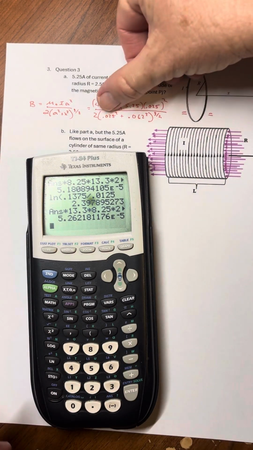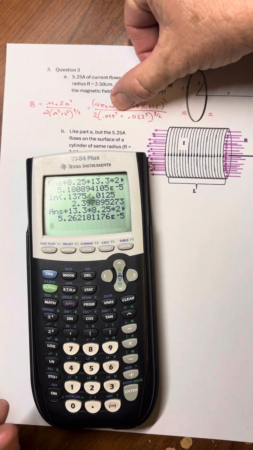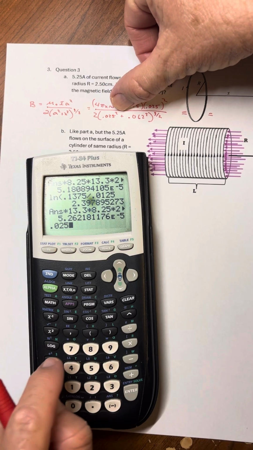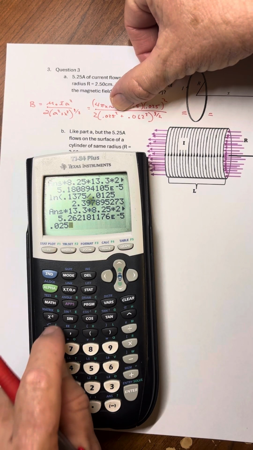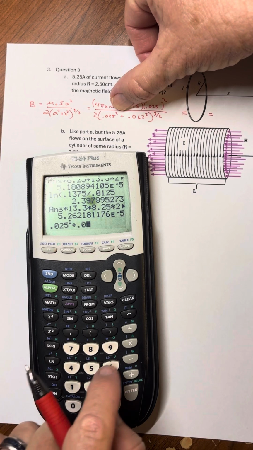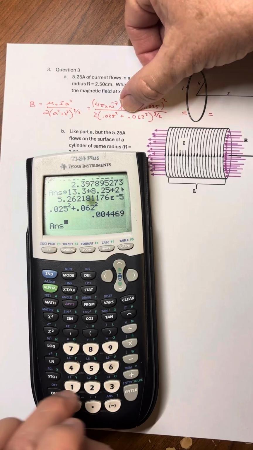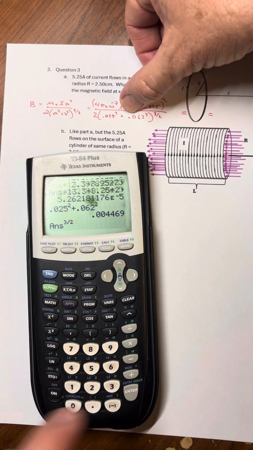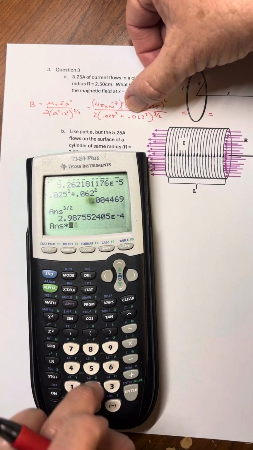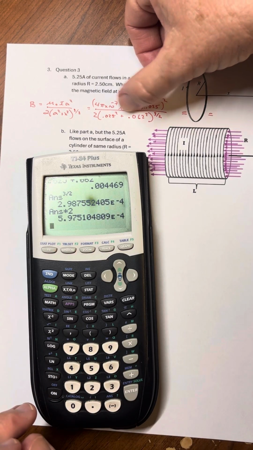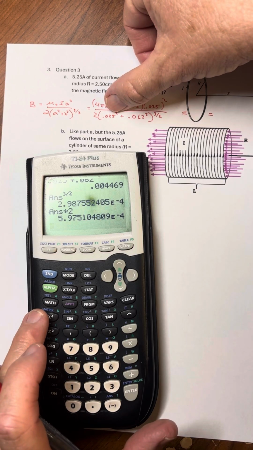Equals, and I'll just put the value right here. As far as calculator work, maybe I'll do the denominator first, which is a little more complicated. So 0.025 squared added to 0.062 squared, hit enter. I'll raise that to a power of 3/2 and multiply that by 2. So that's the denominator.